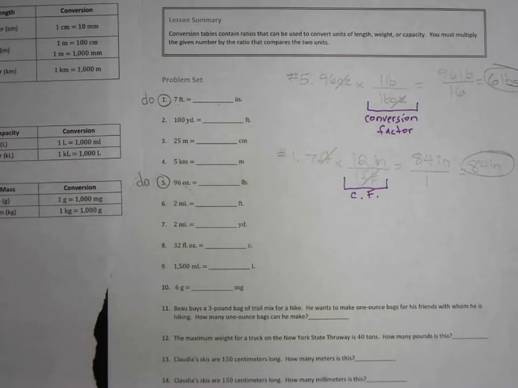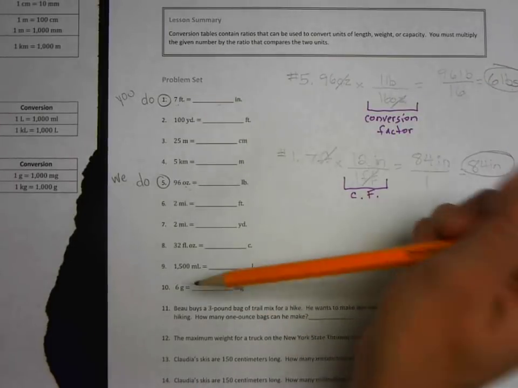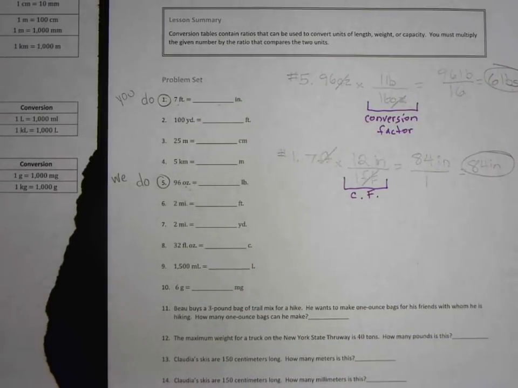All right, if you have any questions, please let me know during class. Your classwork is going to be 1 through 10 evens only, so you're only doing the evens. So that's only 5 questions, easy peasy, lemon squeezy.